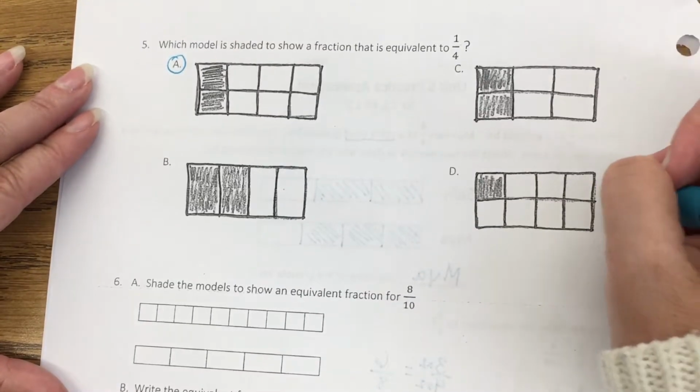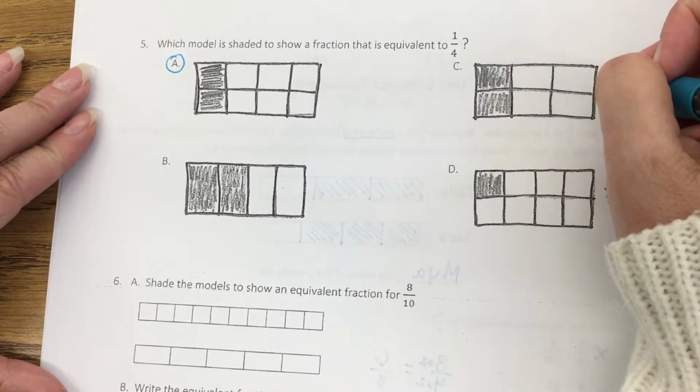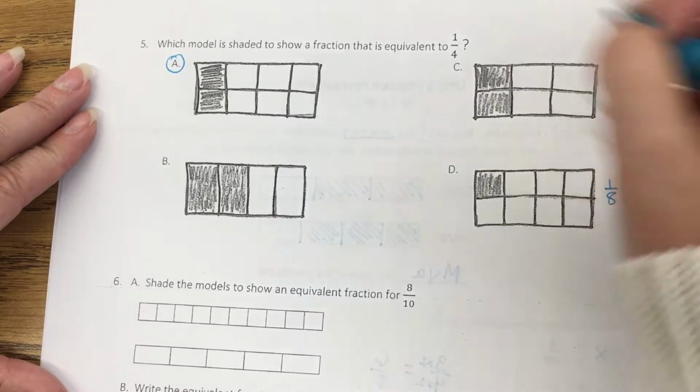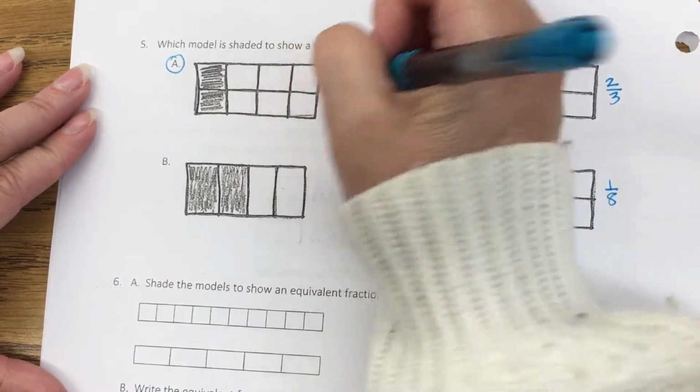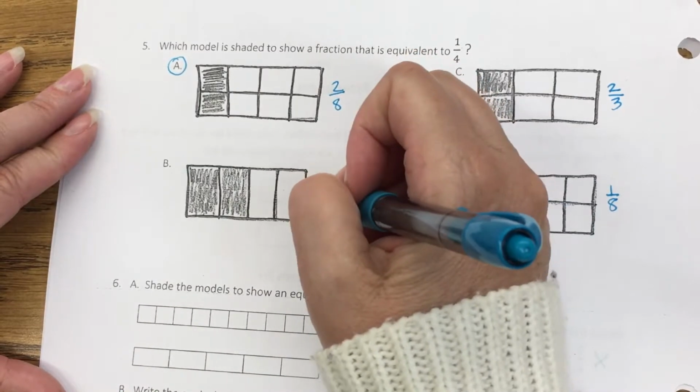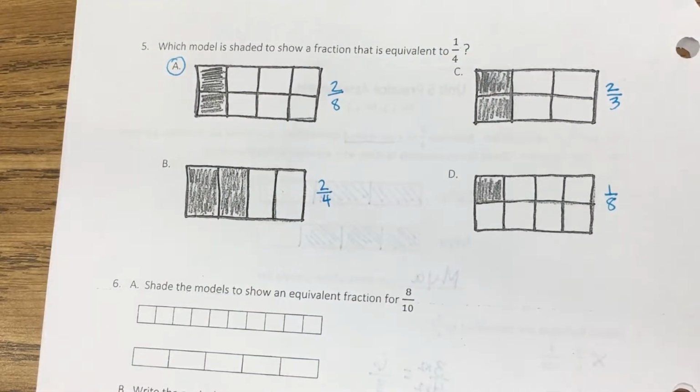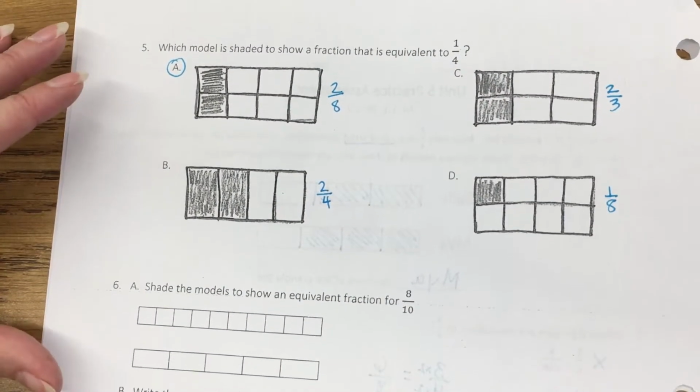Students are encouraged to go ahead and write the fraction out to the side to help them if need be. We've talked about many different strategies. That's just one of them.